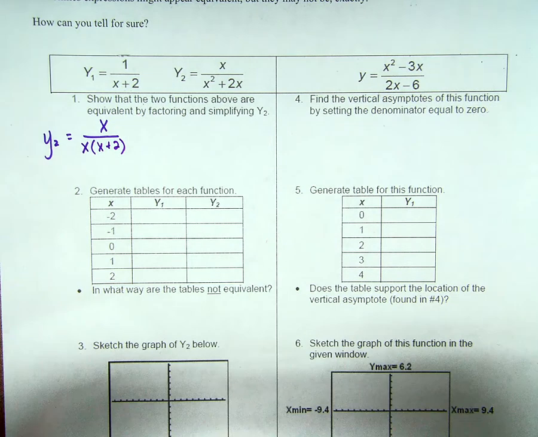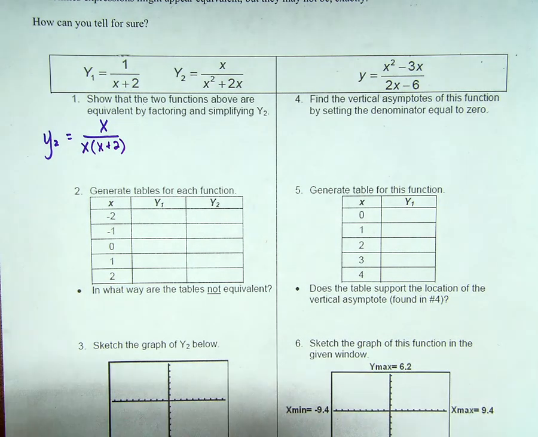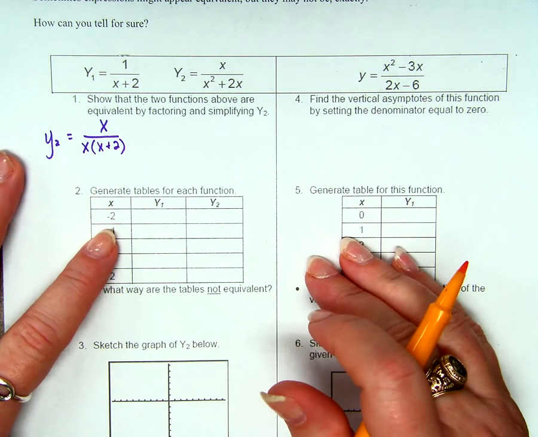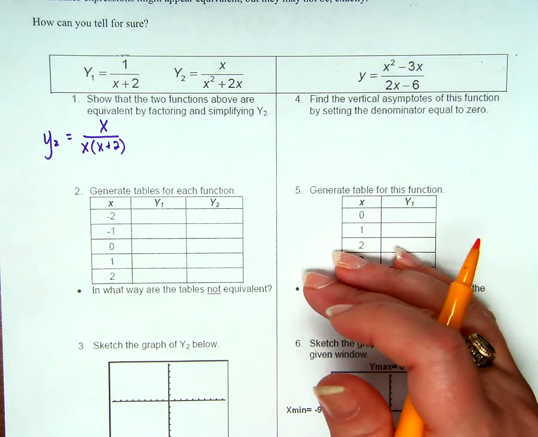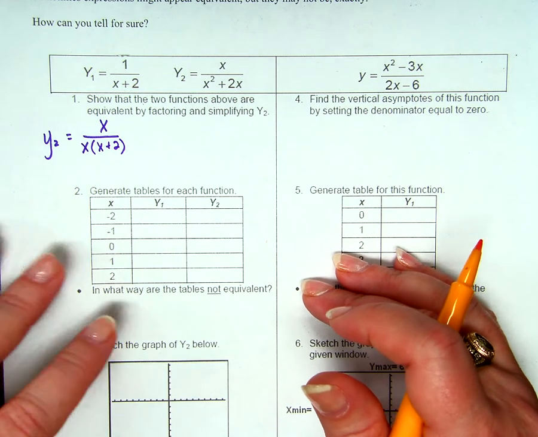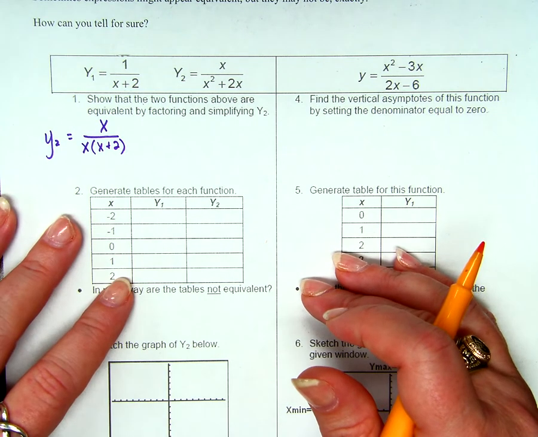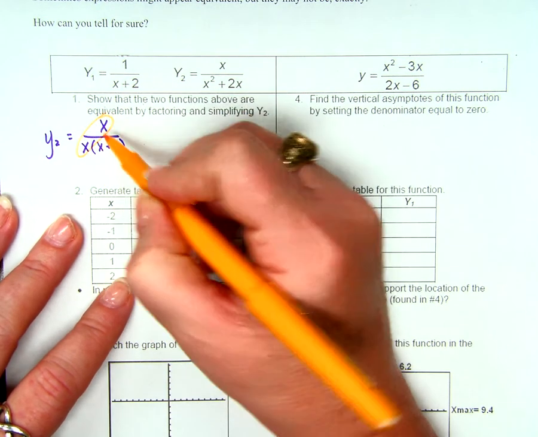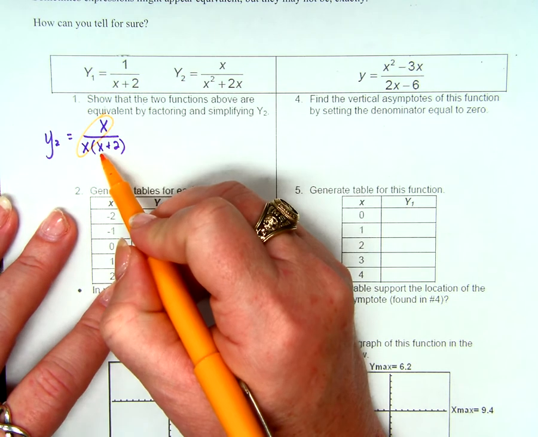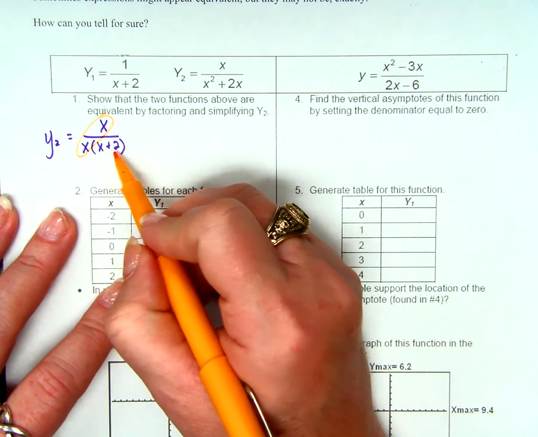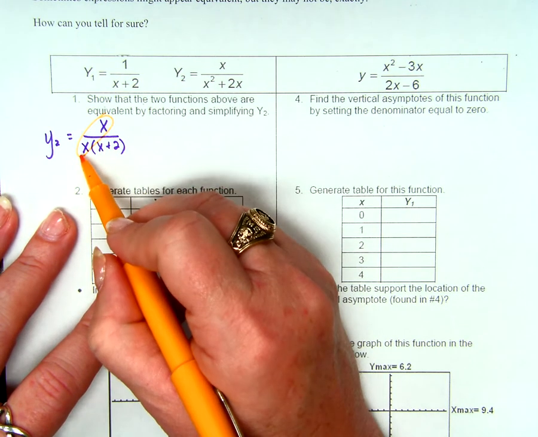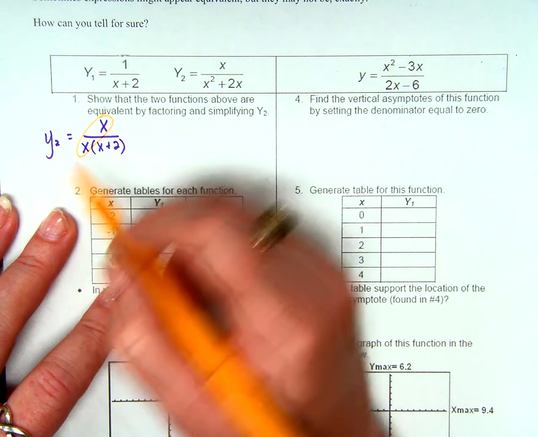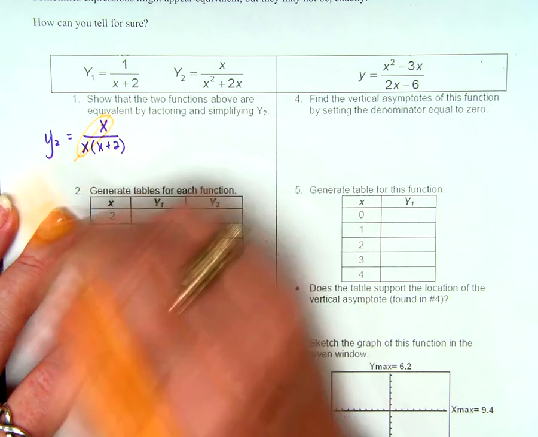Does the numerator and the denominator each have a common factor? What is it? An x, right? The only time we can simplify things from a numerator and denominator is if they have a common factor. There's an x and an x in the numerator and denominator. Not this x. This x is part of another number, right? This x is a multiplier. It's a factor of the denominator. So I can simplify those.